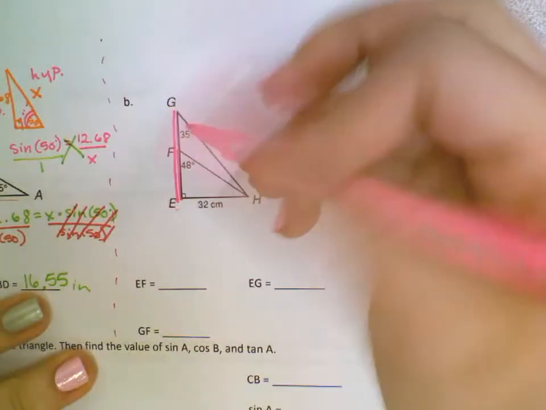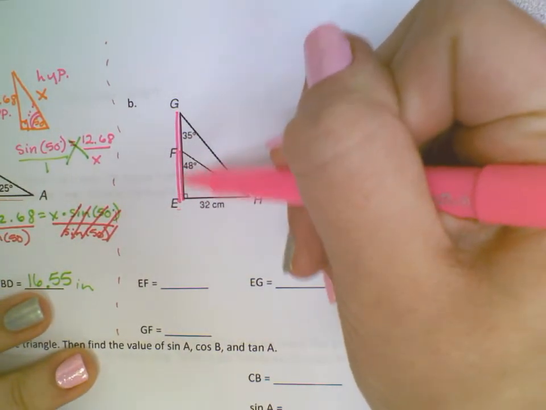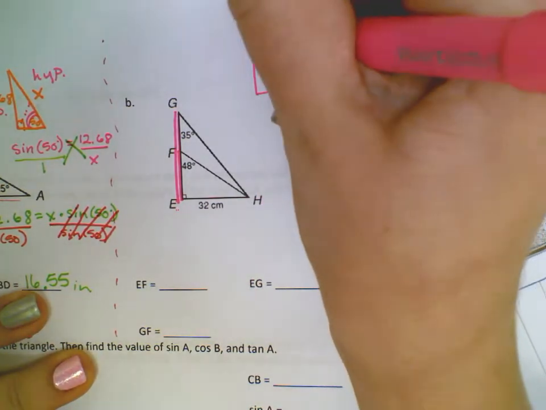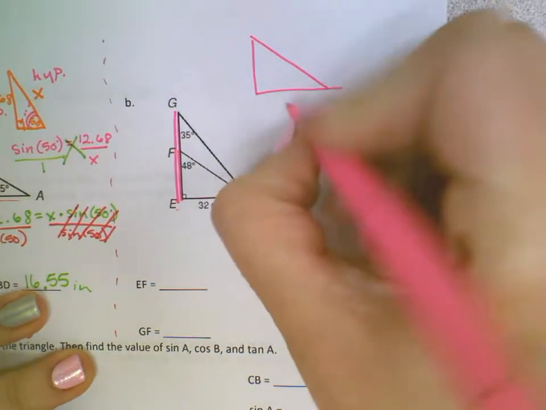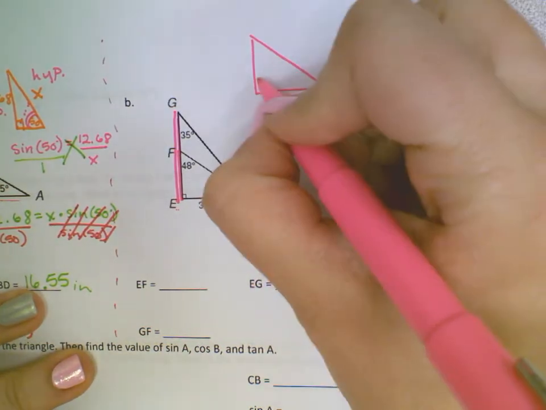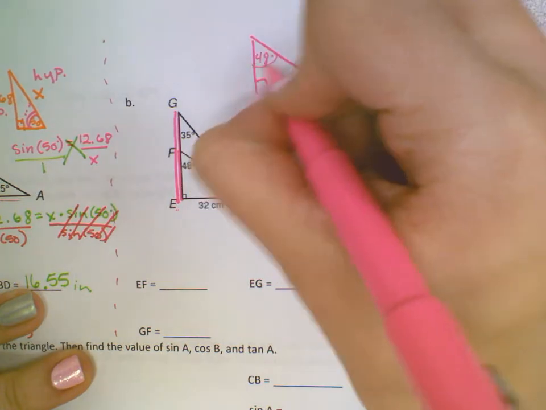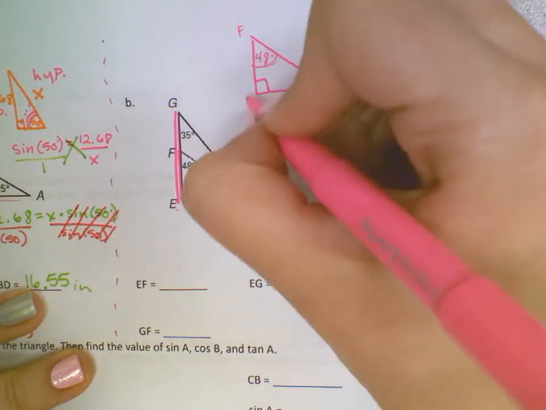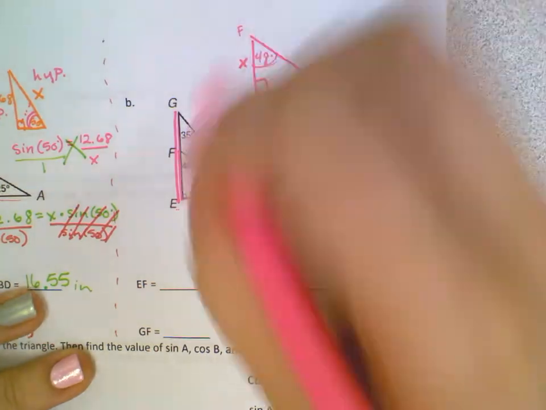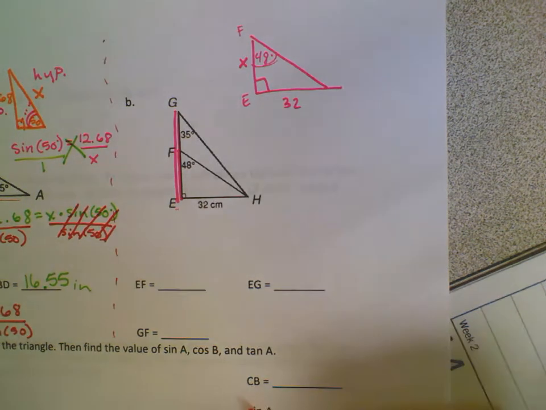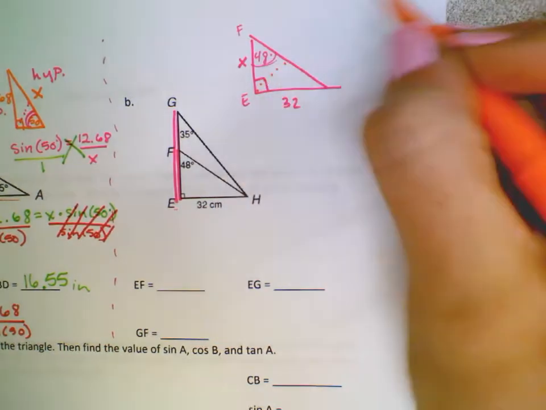If I redraw this smaller triangle that uses EF over here, I've got 32 centimeters, 48 degrees, and this is EF, which is what we are solving for. We'll call that X. So anytime I've got a right triangle, the first thing I always do is I label where my hypotenuse is. My hypotenuse will always be across from that right angle.